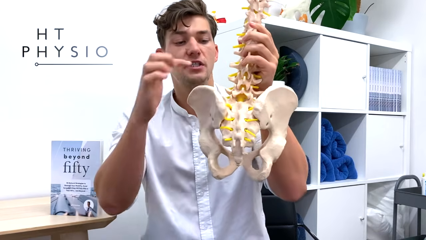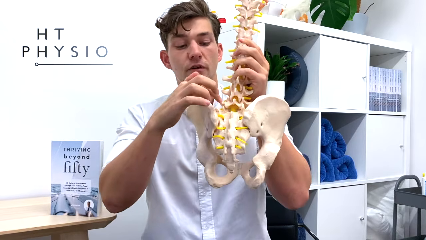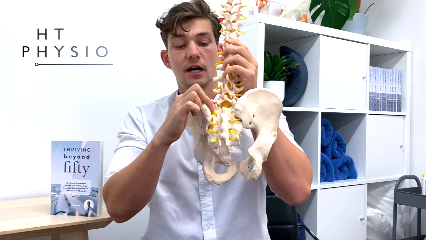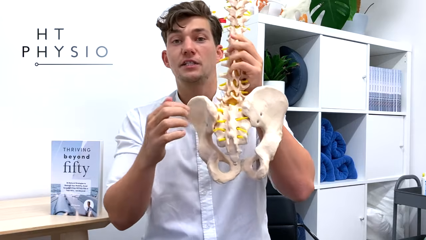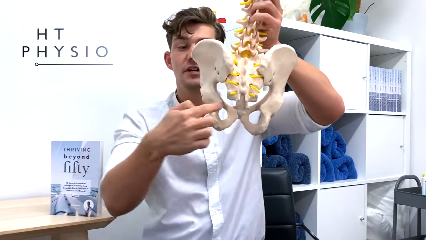So it's a combination of this nerve, so L4 and L5. Then you've got S1 down here, S2 and S3. And they converge and form a really big, thick nerve. It's about 1 inch in diameter, so very thick. And that goes through the pelvis and right down the leg.